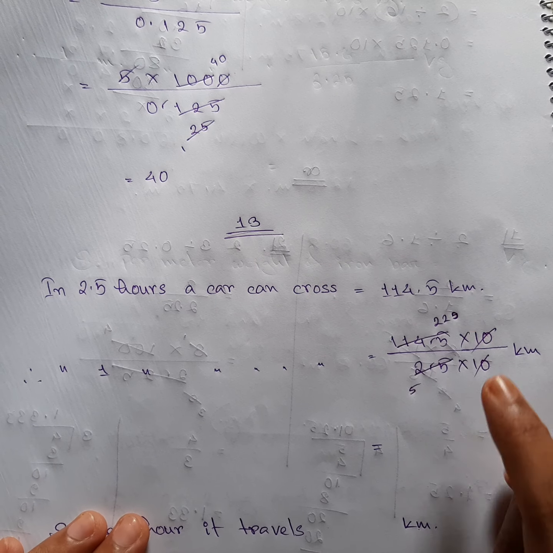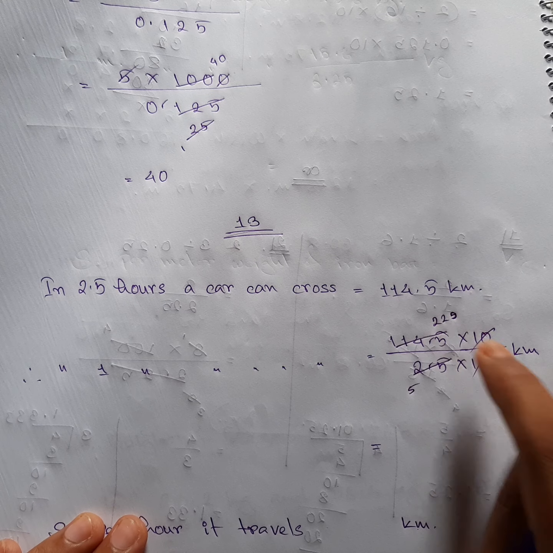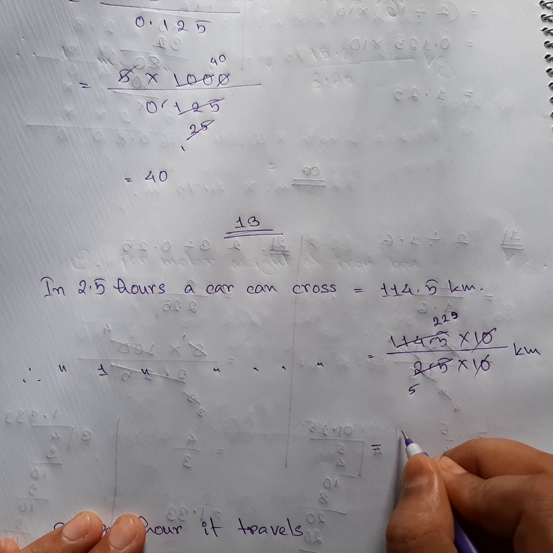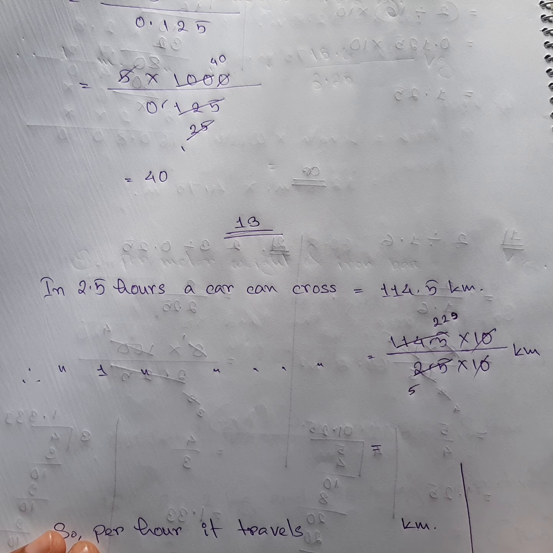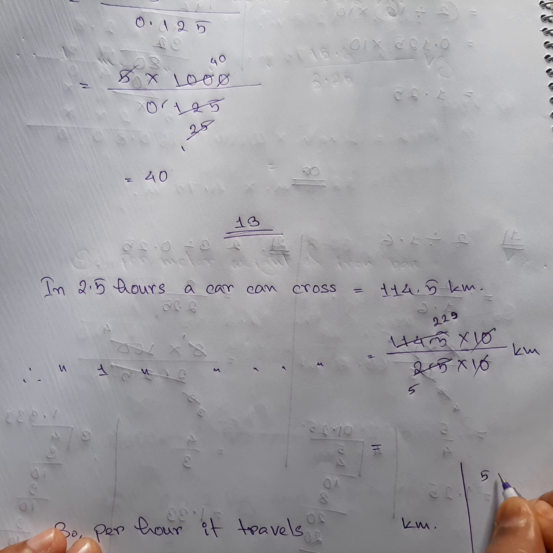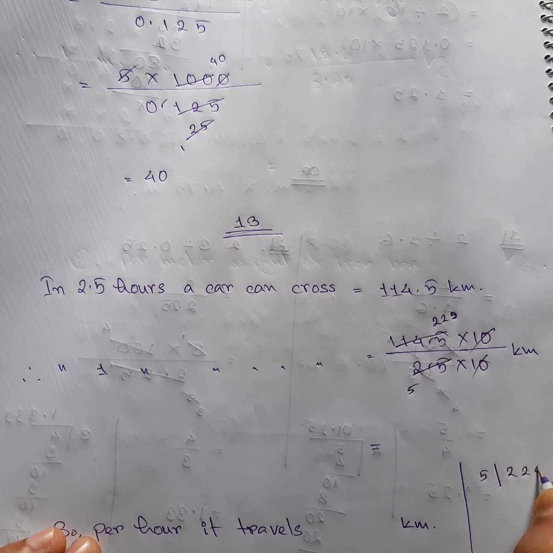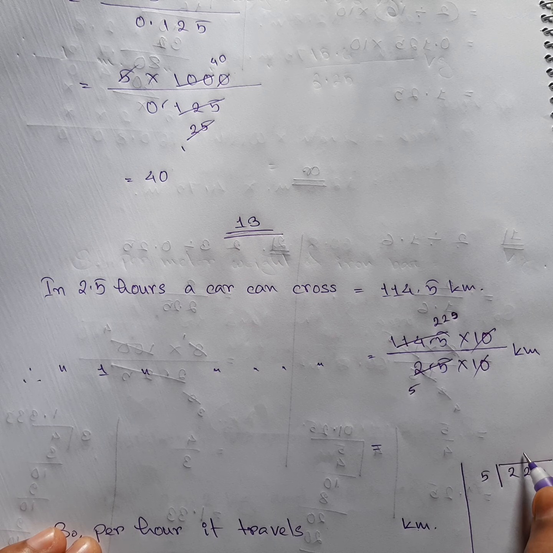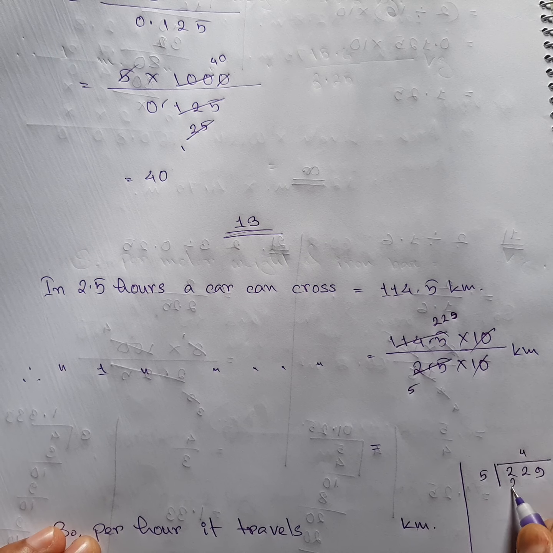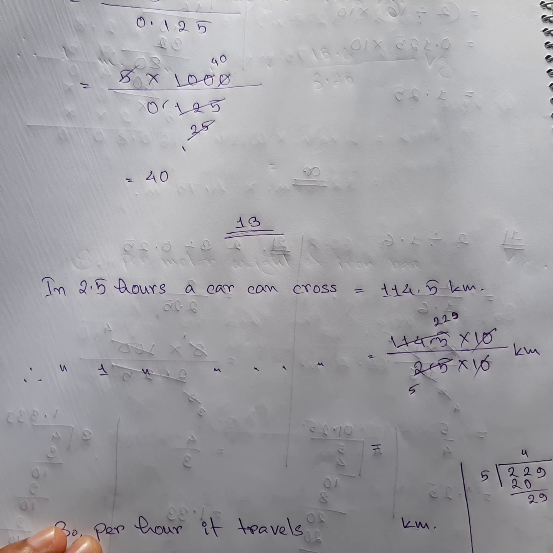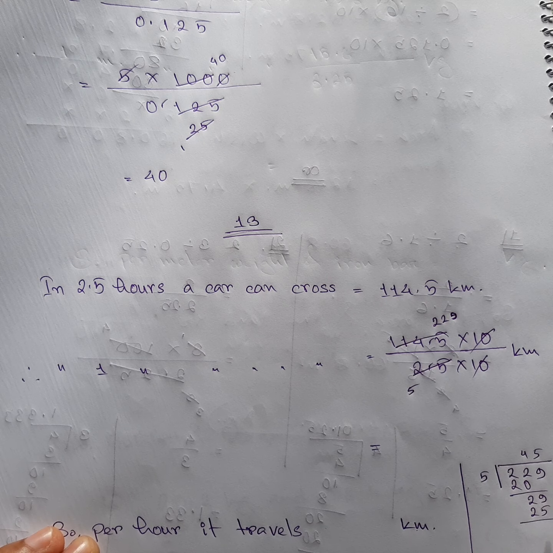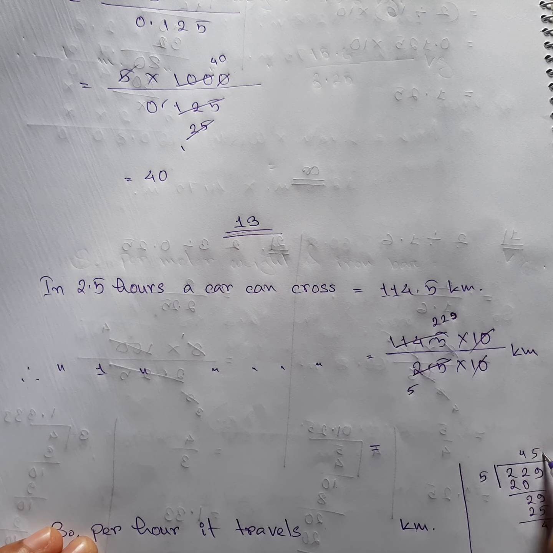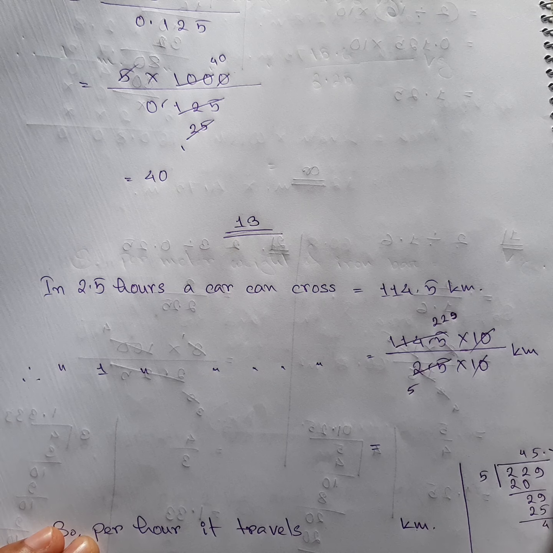Now it's kind of a prime number, we cannot cut it, so we are supposed to divide it over here. 229 divided by 5: 4 times, then 5 times, then a decimal and 0, then 8 times.